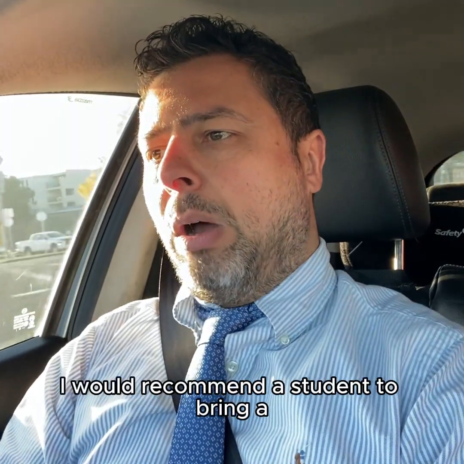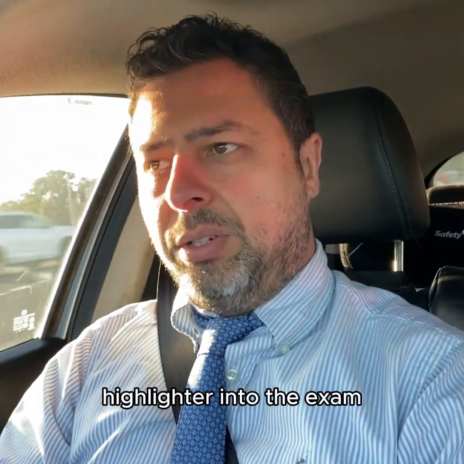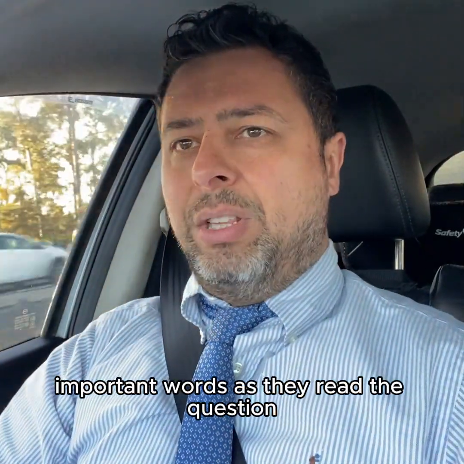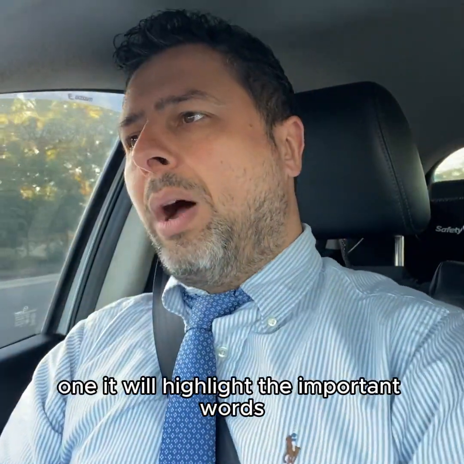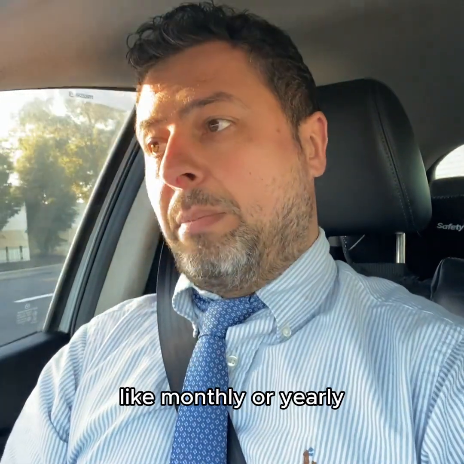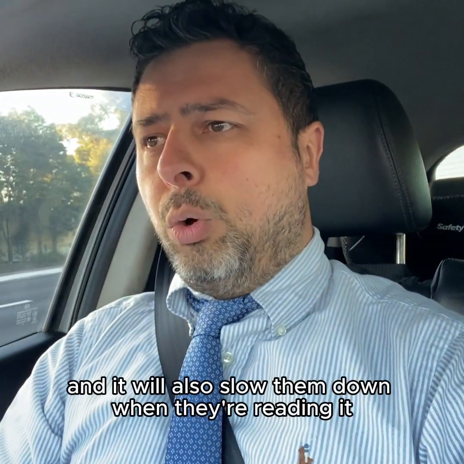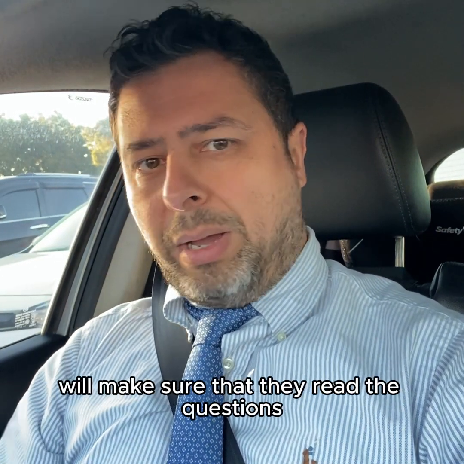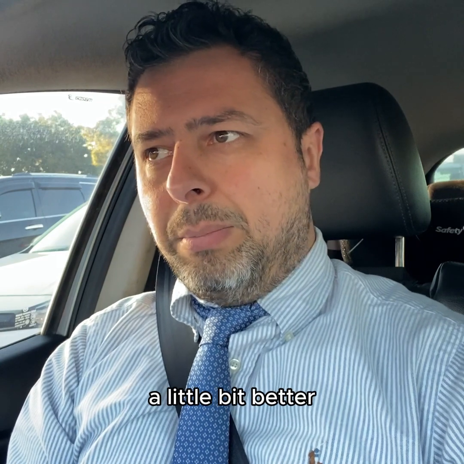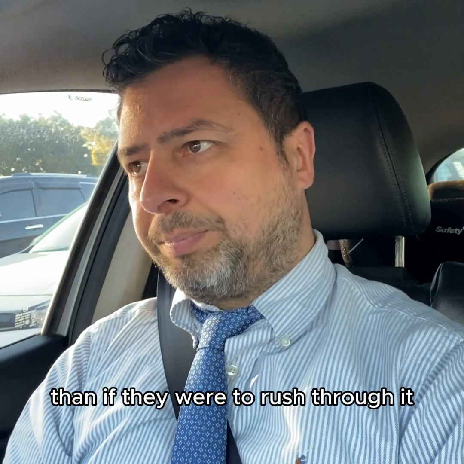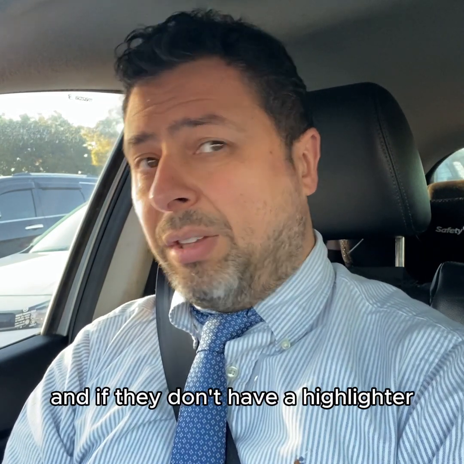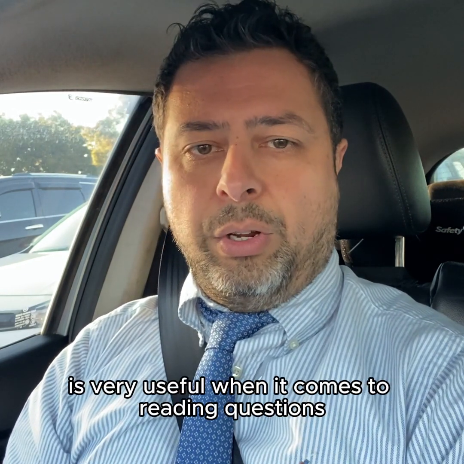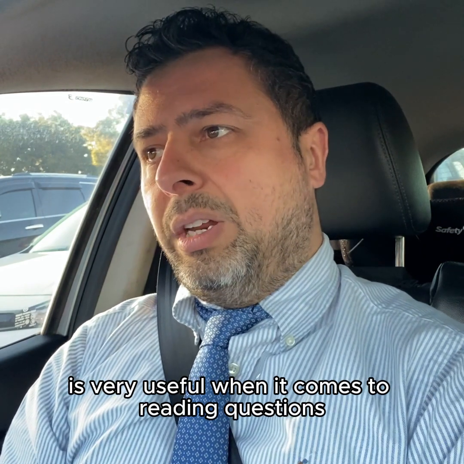To get around this one, I would recommend a student to bring a highlighter into the exam and to highlight the important words as they read the question. This will do two things. One, it will highlight the important words like monthly or yearly, and it will also slow them down when they're reading it. So the slowing down of the reading will make sure that they read the questions a little bit better than if they were to rush through it. So highlighting important words, and if they don't have a highlighter, simply underlining the important words in the question is very useful when it comes to reading questions.